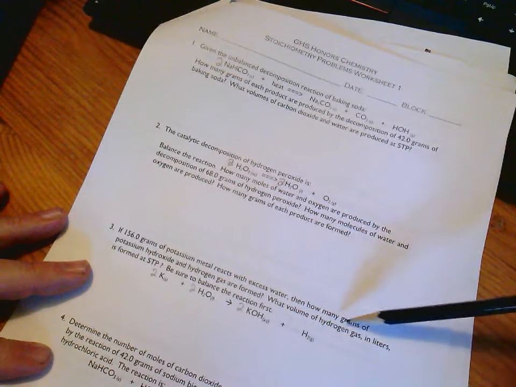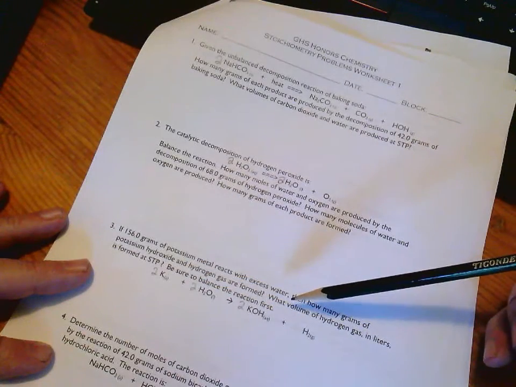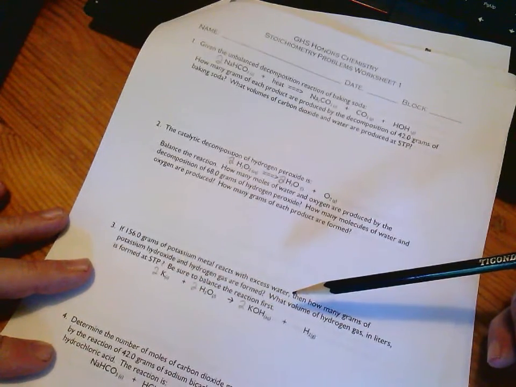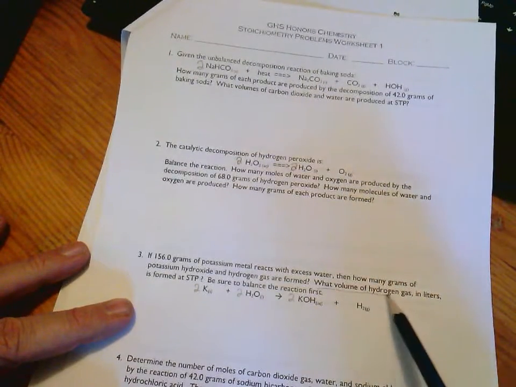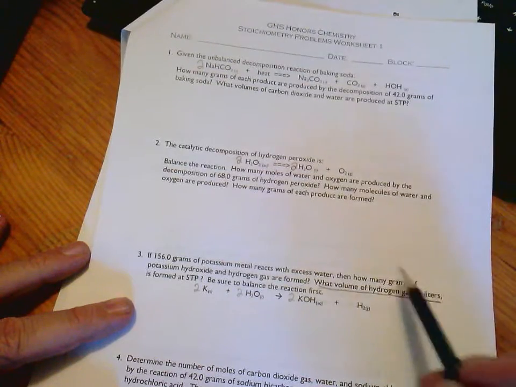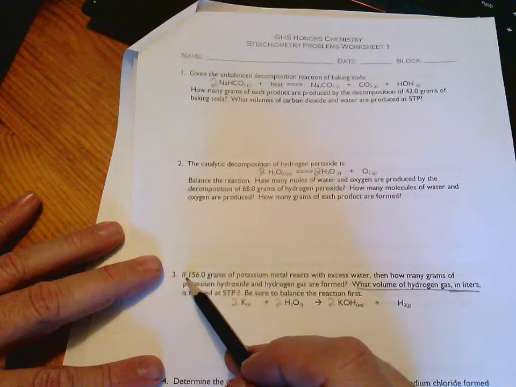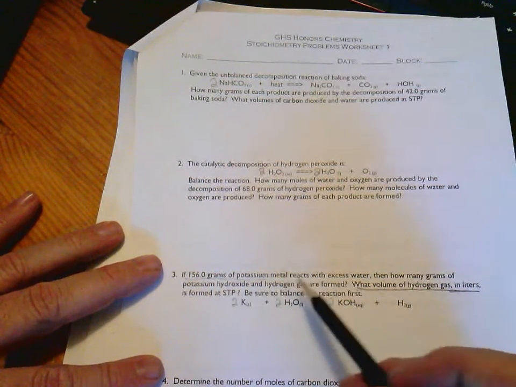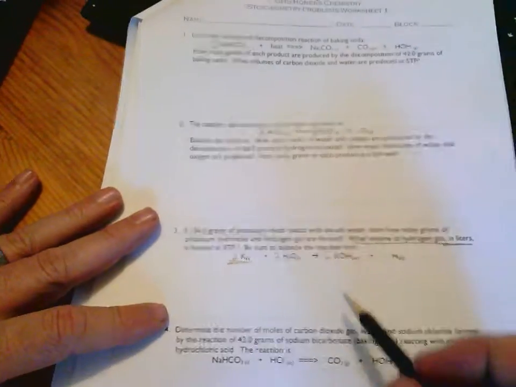What volume of hydrogen gas in liters is formed at STP? Now, I like this one, but I only like part of it. So I'm going to do part of this: what volume of hydrogen gas in liters? At STP, I have 156 grams of potassium metal. That's this. All right, let's do some stoichiometry here.